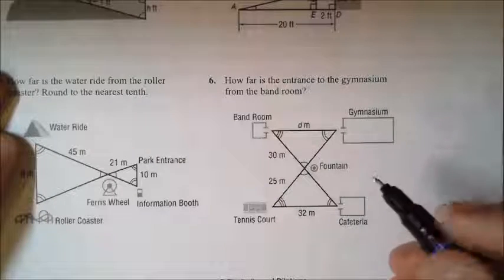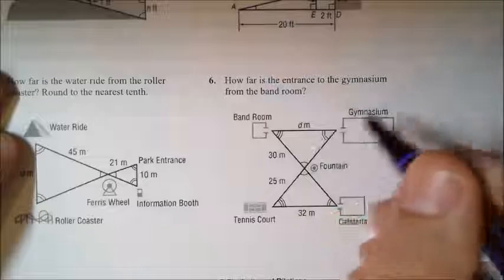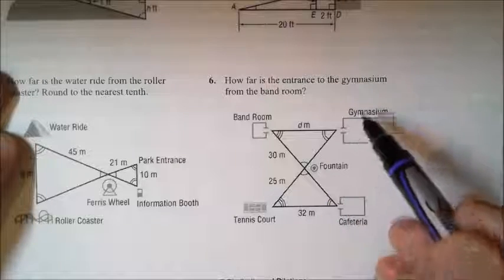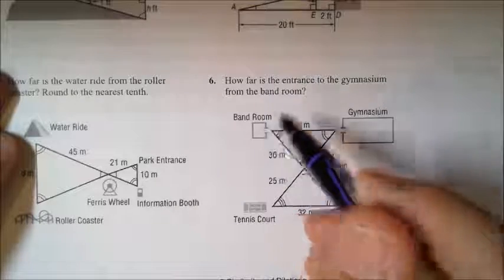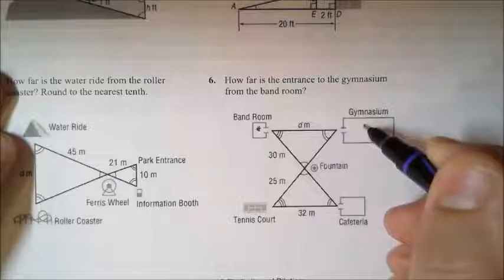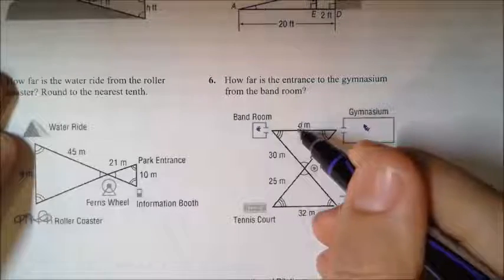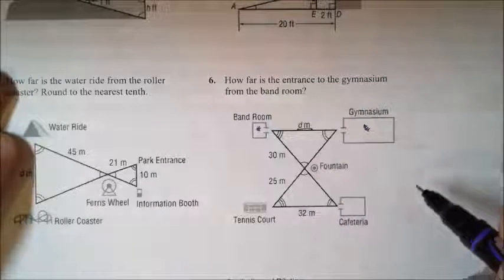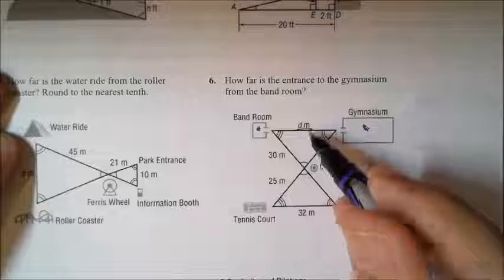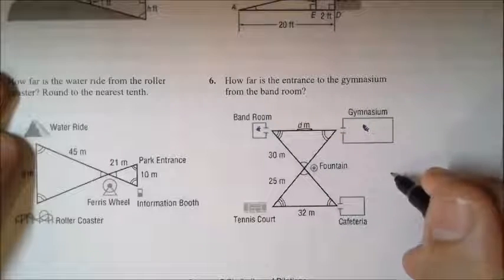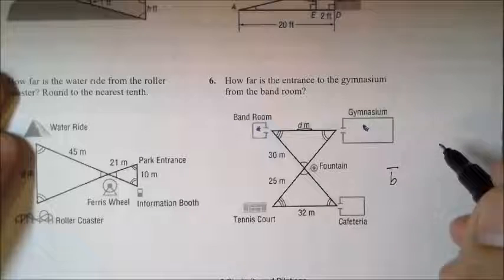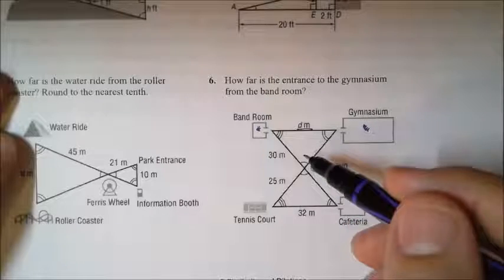What they're giving us is this is D, and that's what we're trying to solve for, because we want to know the distance from the gymnasium to the band room. Here's our band room right here, and here's our gymnasium right here. So we want to know what D is. Those are the bases of my triangles, so I'm going to have my bases on the bottom, and then the side length that they give me.